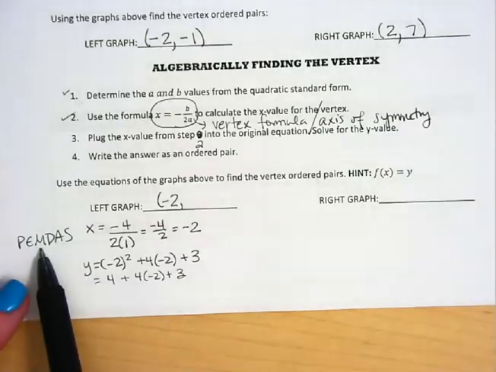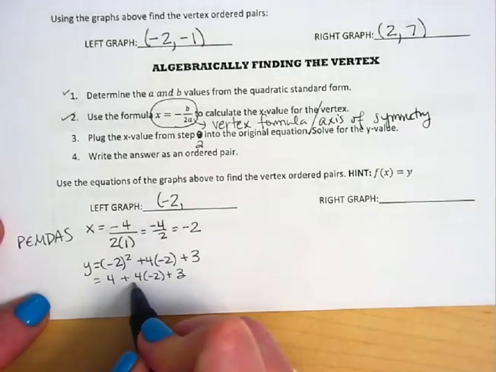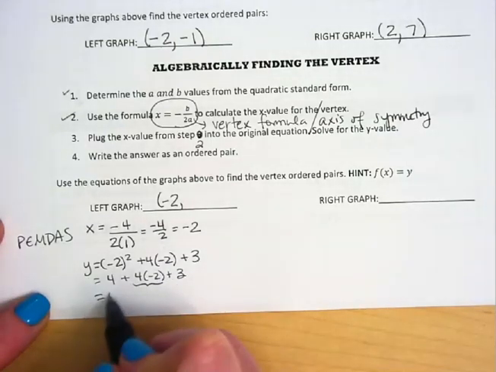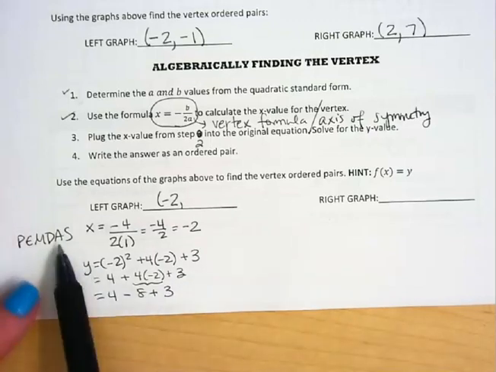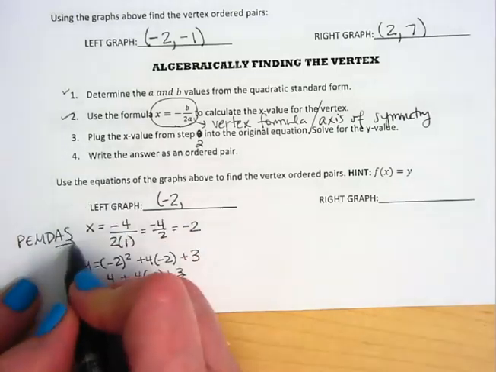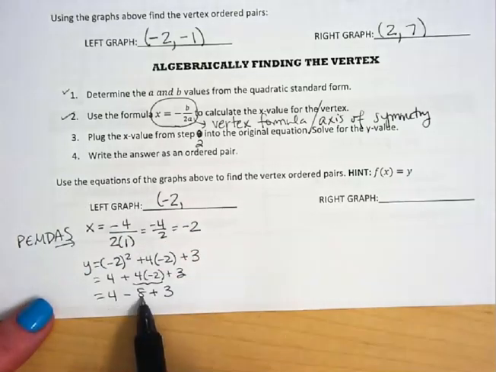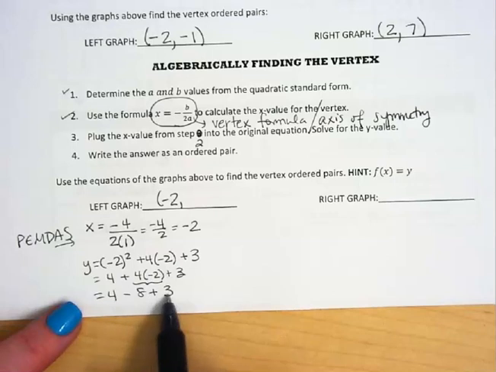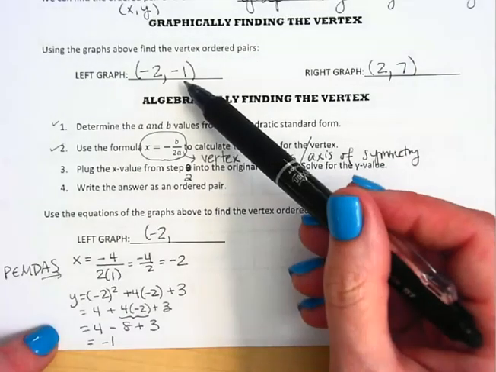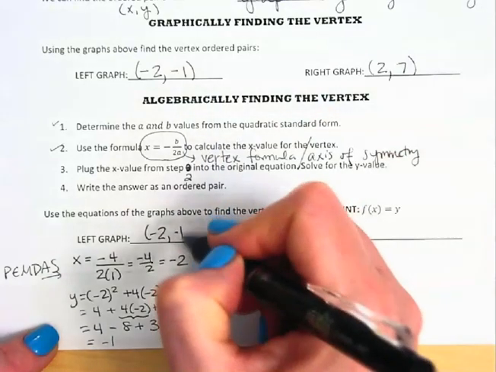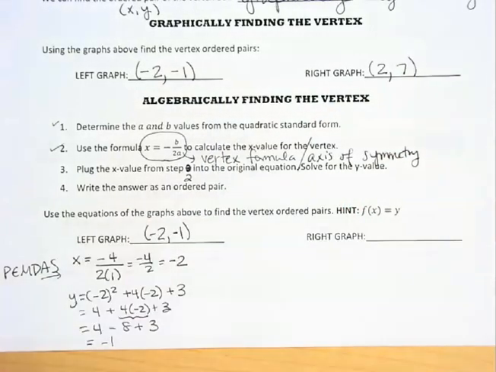And then we do multiplication next, which is right here, the 4 times the negative 2, which is negative 8. And now we do addition and subtraction. Remember, that goes left to right. So 4 minus 8 is negative 4, plus 3 is negative 1, which is exactly what we knew we were supposed to be getting from when we counted it on the graph. So mathematically and graphically, you're going to get the same answer. That's an easy way to verify.